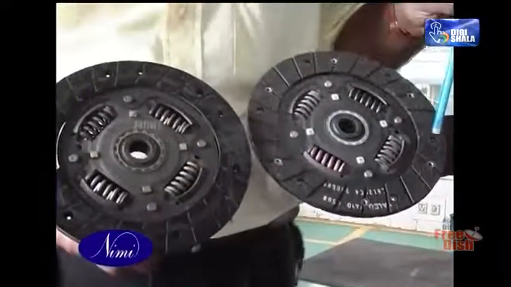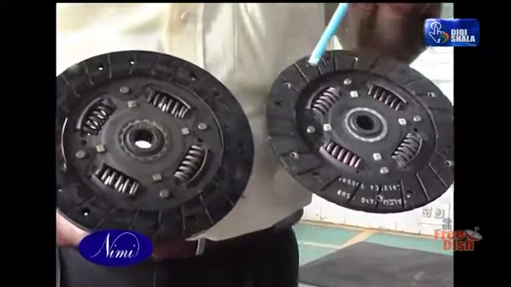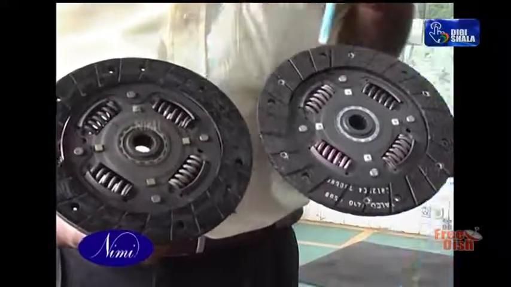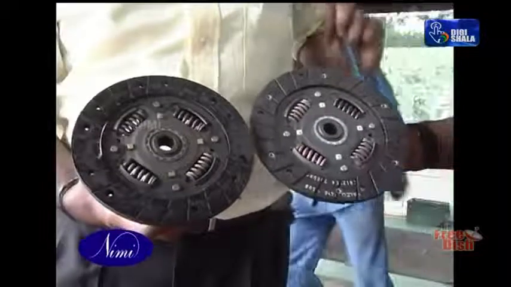Clutch slip is the failure of the surfaces to grip, resulting in the driven plate revolving slower than the engine flywheel. In such a case, the clutch gets hot and emits an odor.